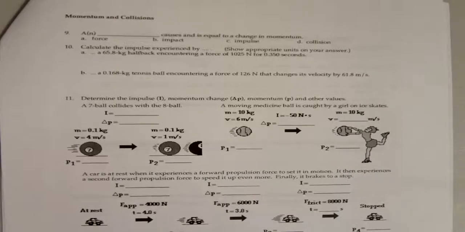Okay, so let's do number 10 all the way through. A is pretty easy. B can be a little confusing, but it's honestly kind of easy, to be honest. So let's look at 10.